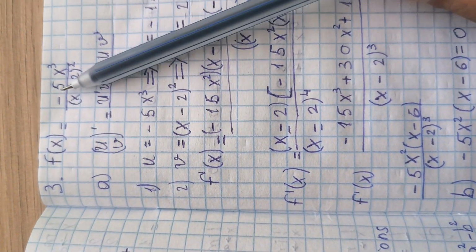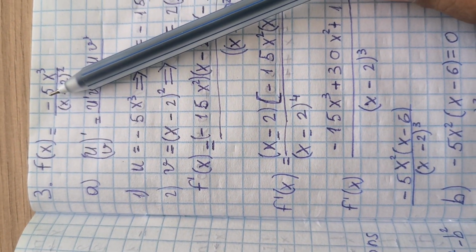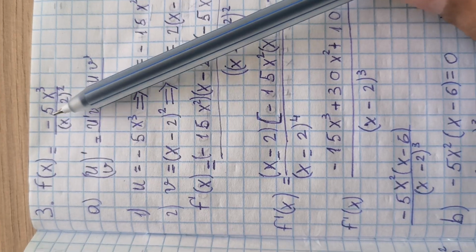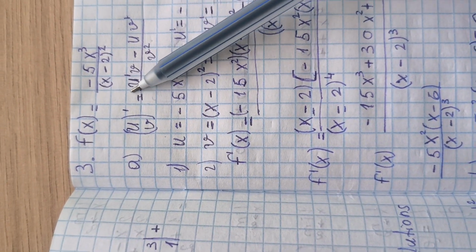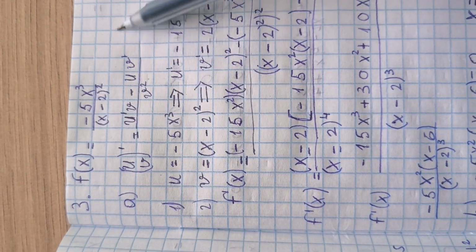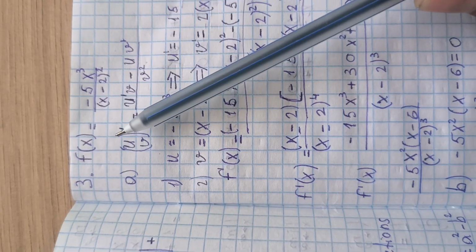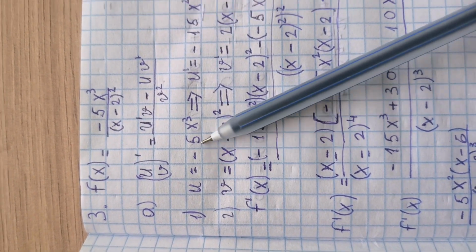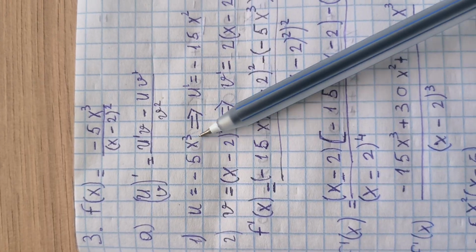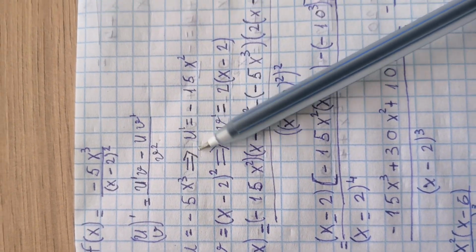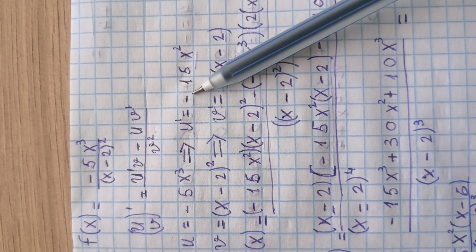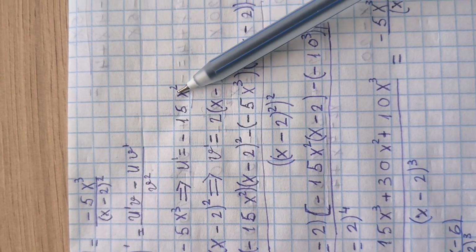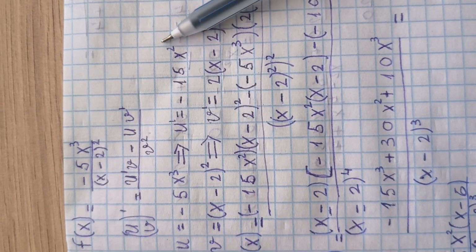And for this exact thing, we can apply the quotient rule, which is this exact formula, to find our function. So using this formula, we know that 5x to the power of 3 can be simply written as minus 15x squared.